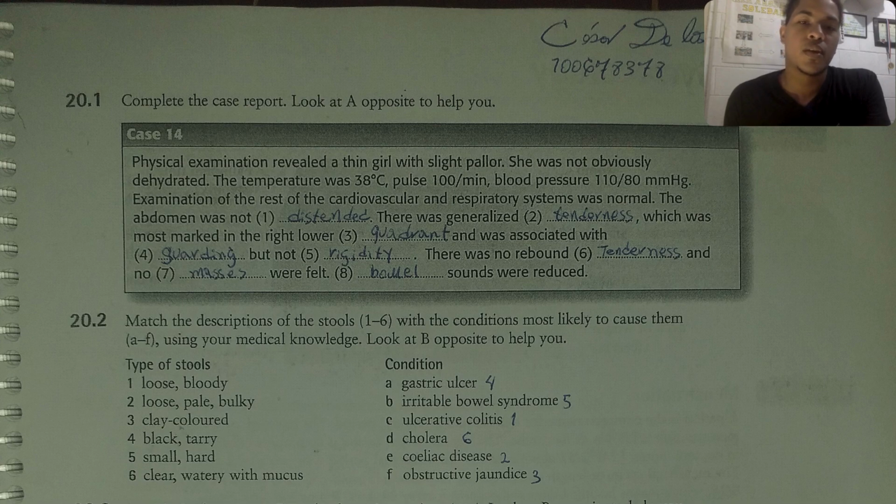Pulse 100 per minute. Blood pressure 110 over 80 millimeters of mercury. Examination of the rest of the cardiovascular and respiratory systems was normal. The abdomen was not distended.